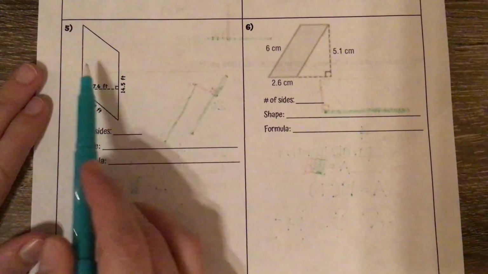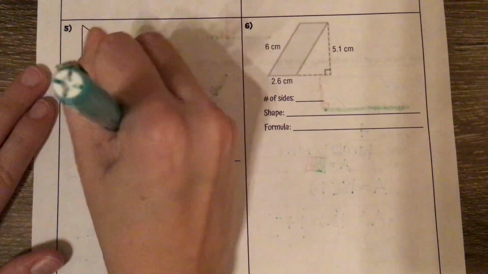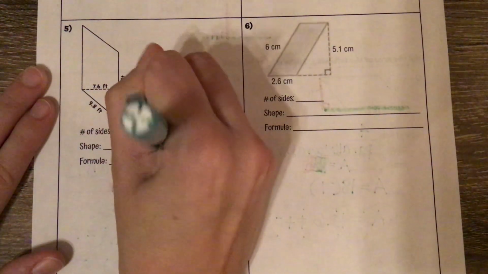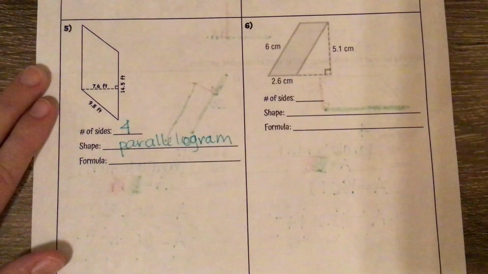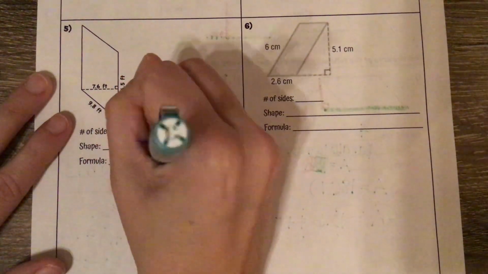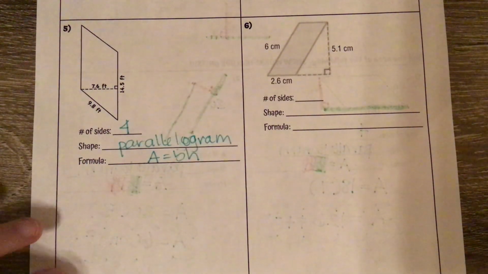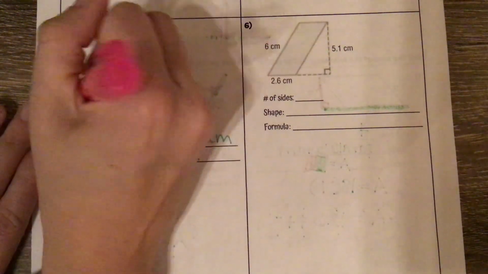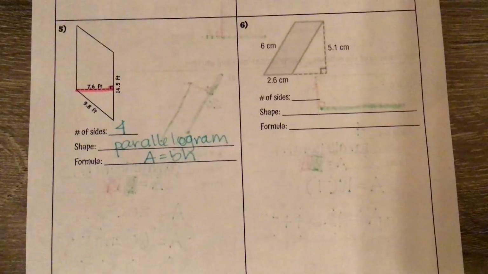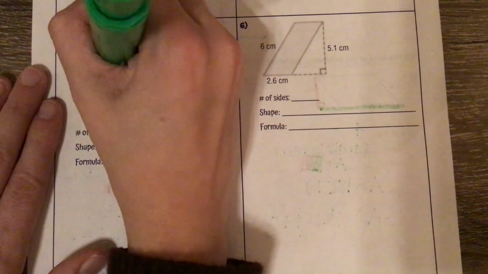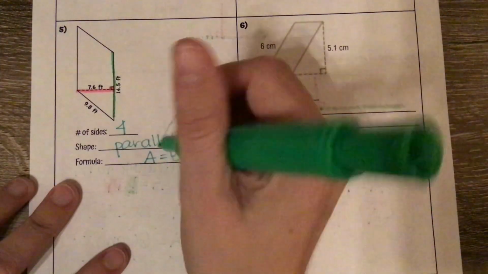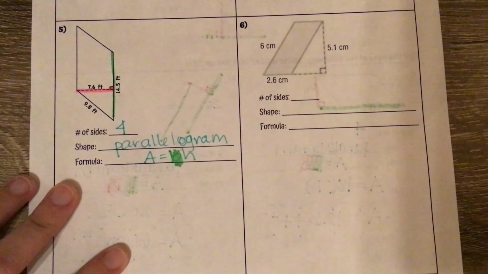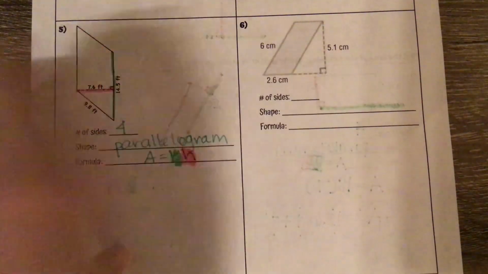All right, counting my sides, 1, 2, 3, 4 sides. That makes this a parallelogram, and that means the formula is A equals BH. First thing I look for is that perpendicular height. I see the dotted line here with our little 90-degree symbol. The side that it is connected to is this side right here. That's where the 90-degree symbol is. We highlighted our base in green and our height in pink.